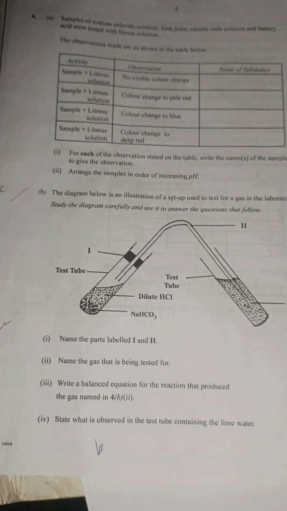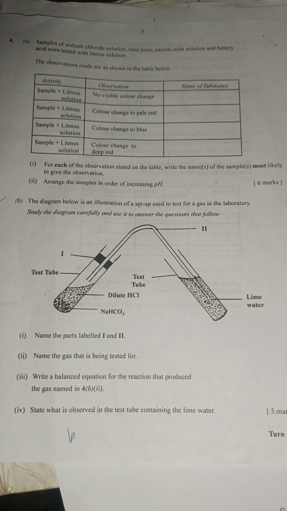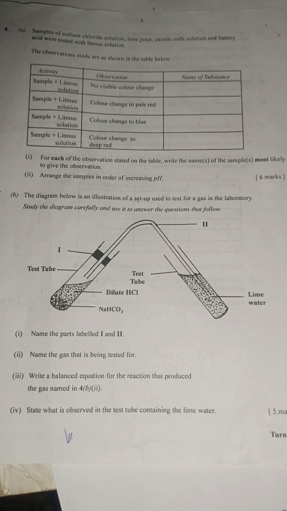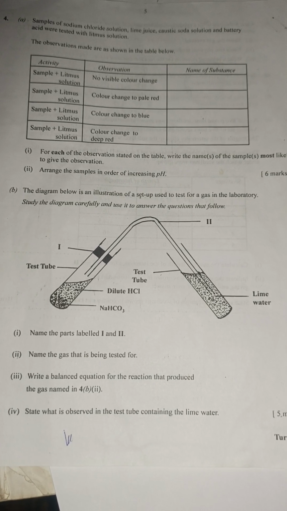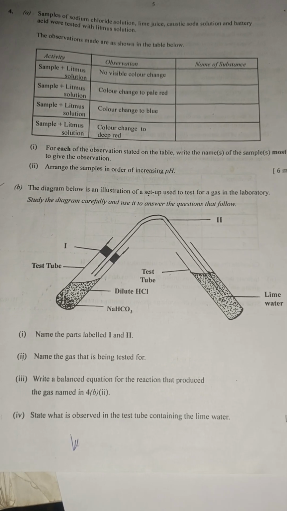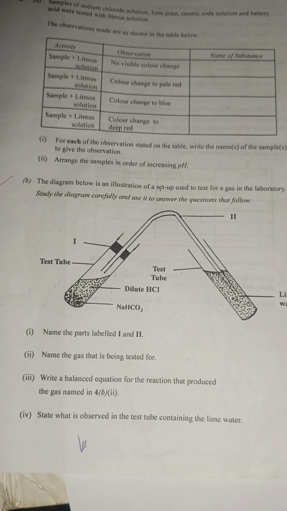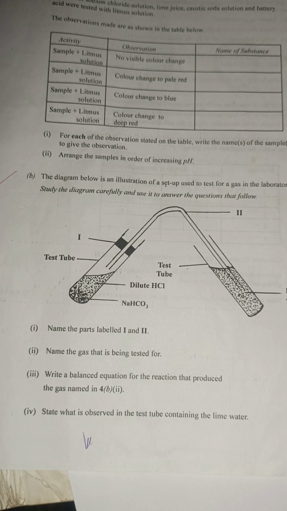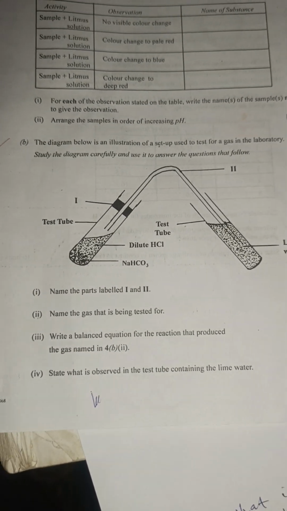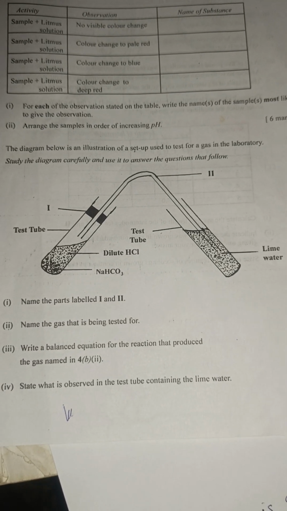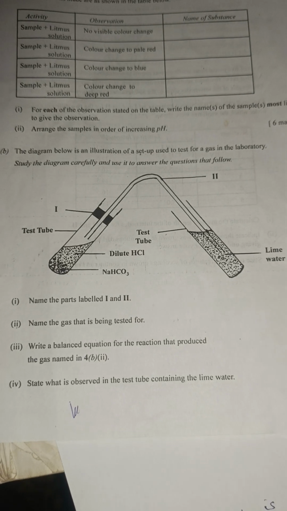Question 4b reads, the diagram below is an illustration of a setup used to test for a gas in the laboratory. So from here, we have to understand that it's a laboratory preparation of a particular gas. Study the diagram carefully and use it to answer the questions that follow. Now the diagram is given. We have seen the test tube, delivery tube, stopper, so on and so forth.